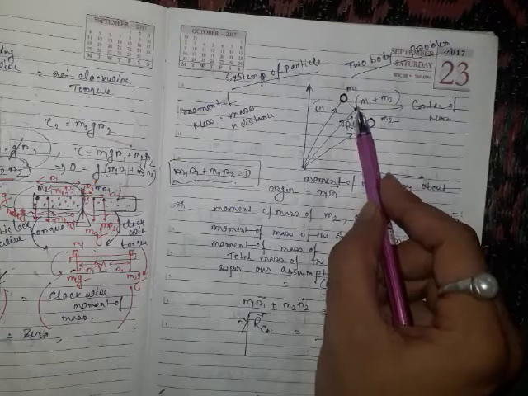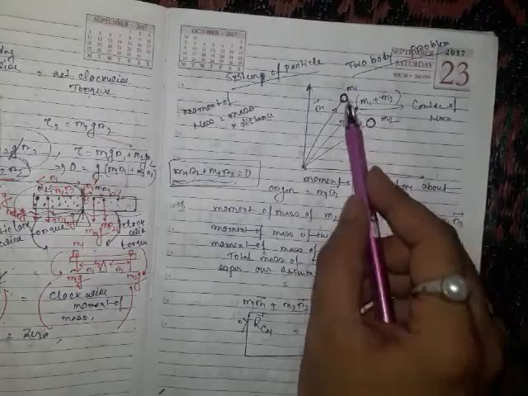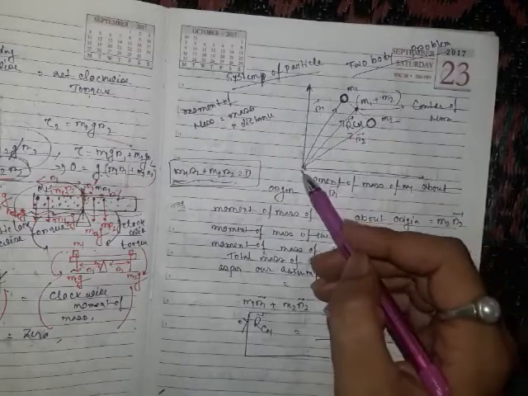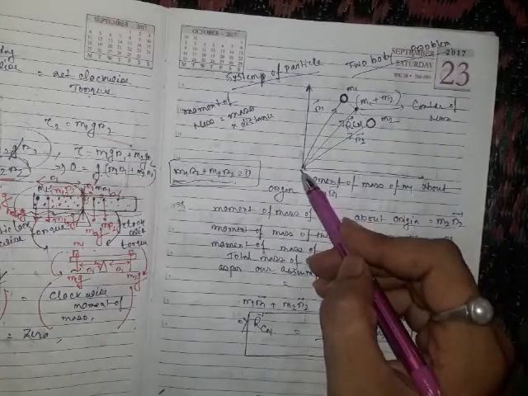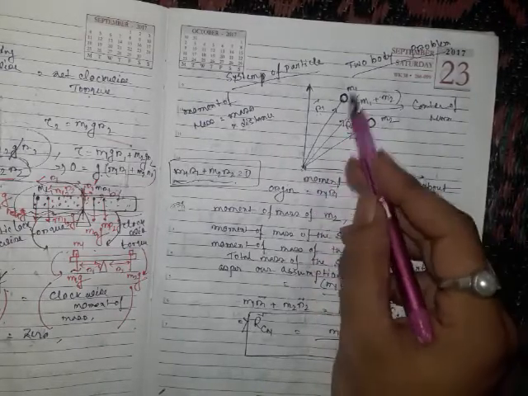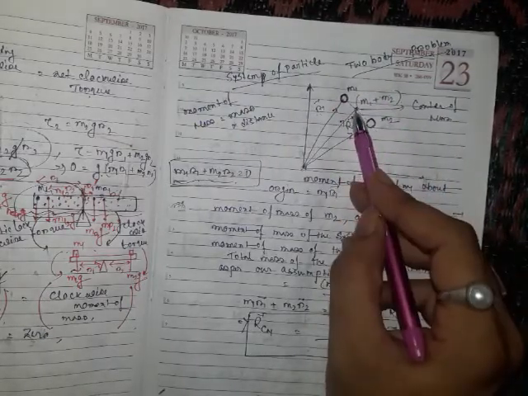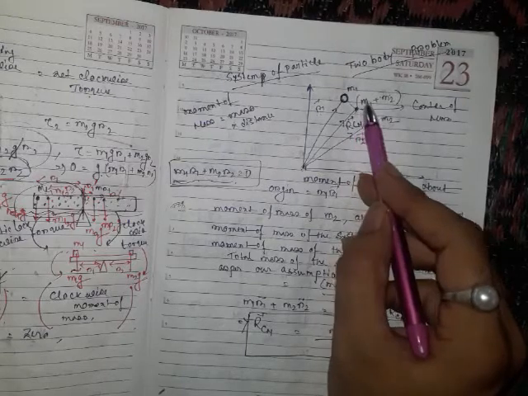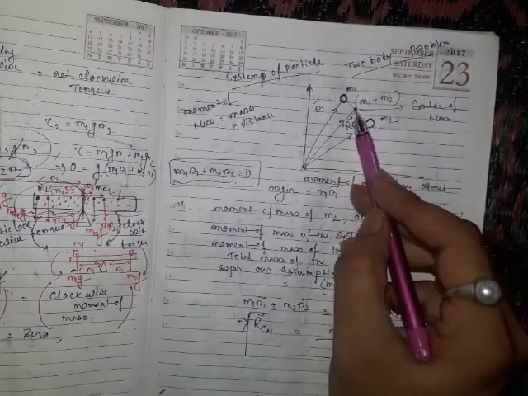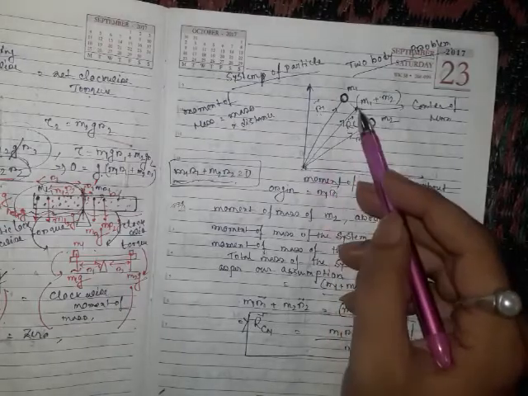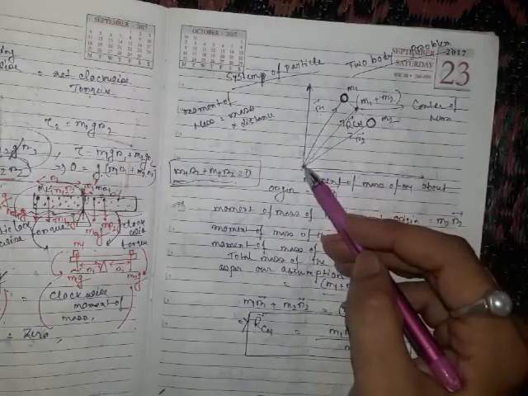These two things together have some amount of moment of mass about this center. Replace the two things with a point mass of mass m1 plus m2 here, and find the moment of mass of this point mass about this axis.